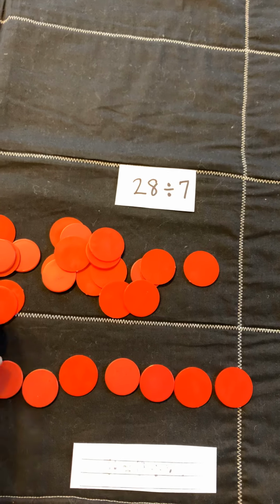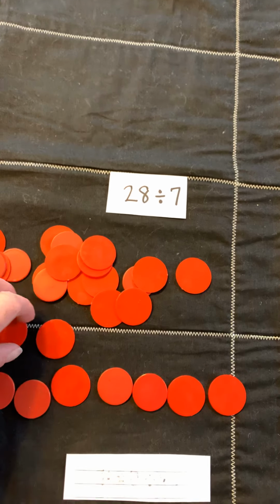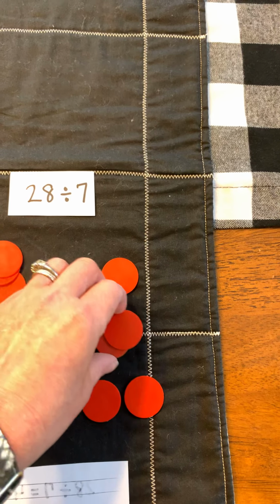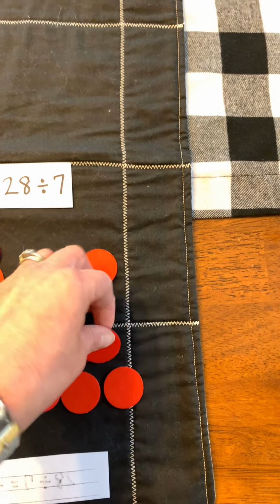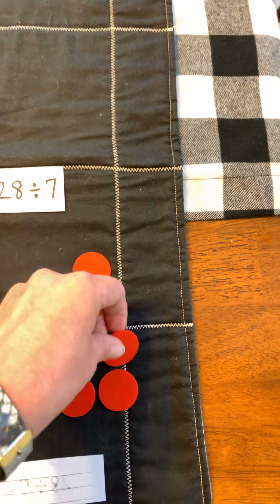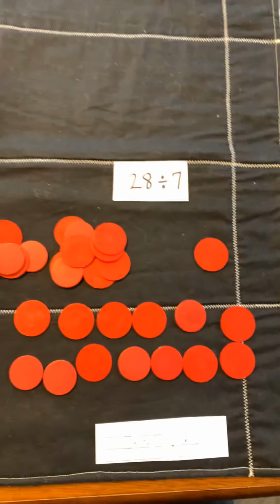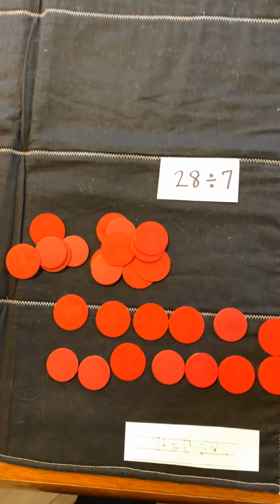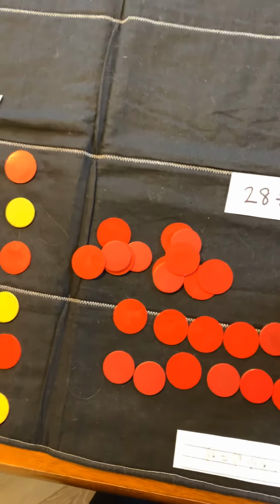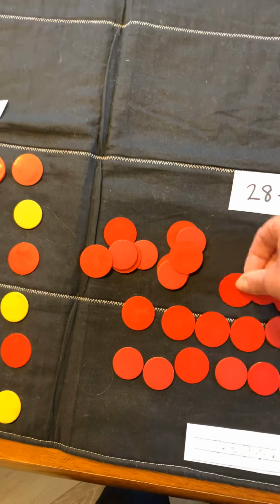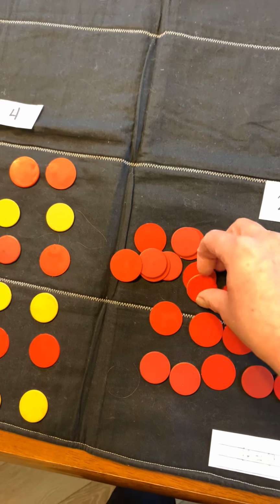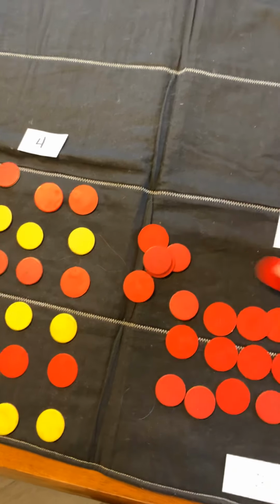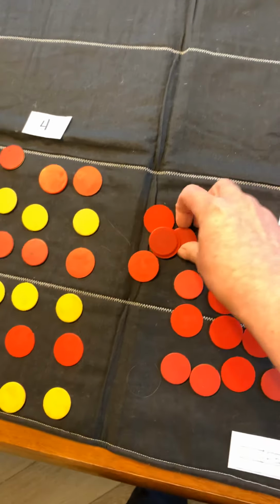Here's 1 group of 7. 2 groups of 7. It's easier when I just line it up right on top so I can see that I have that second group of 7. 3 groups of 7. And 4 groups of 7.